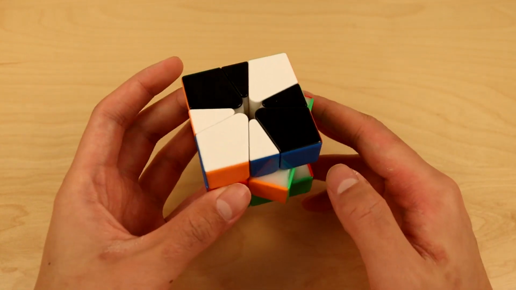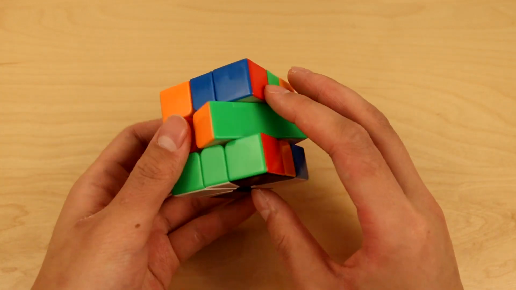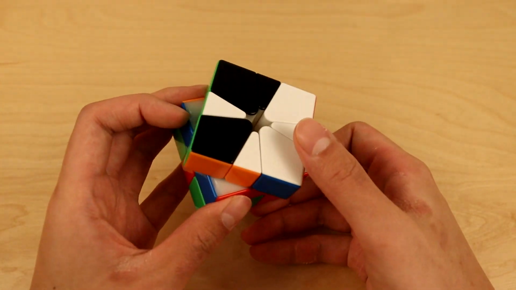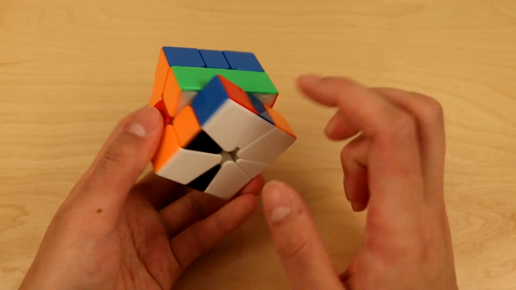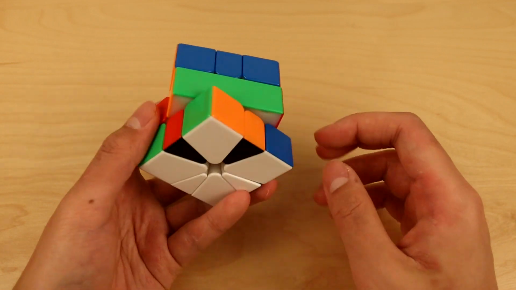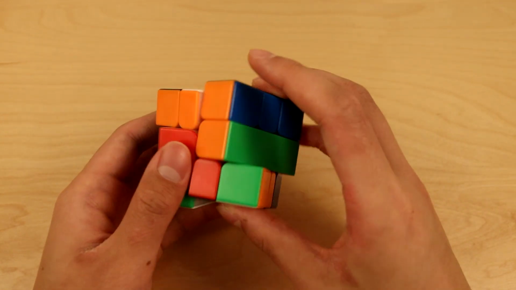Alright, we have another pretty easy CO case. So 2 opposite here, 2 opposite here. So he solves it like this. And then also pretty easy EO case. LL once again. Since they're both in the front, he does this first, D, and then solves it from this angle with this algorithm.